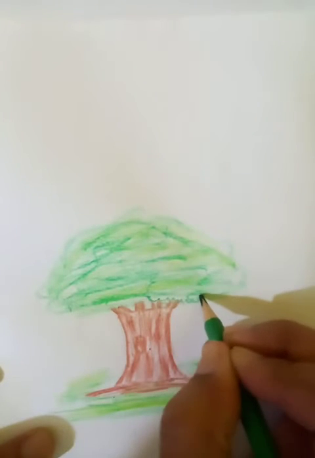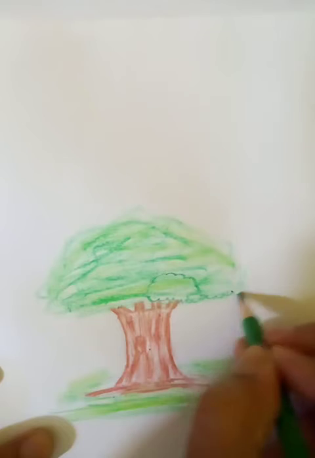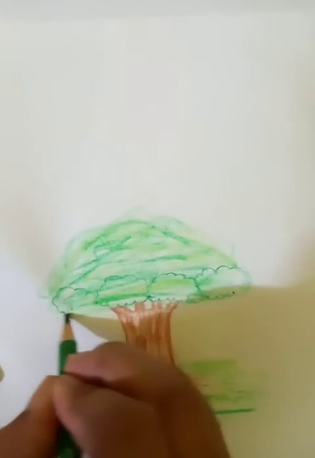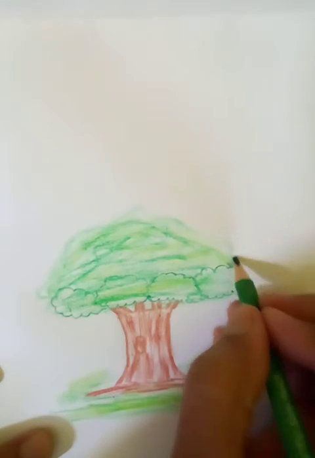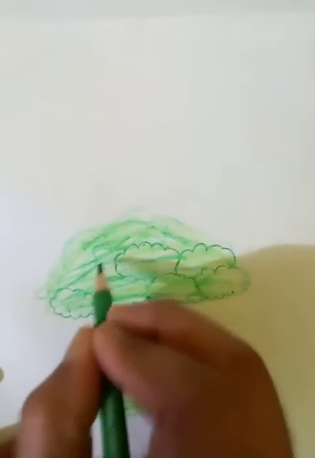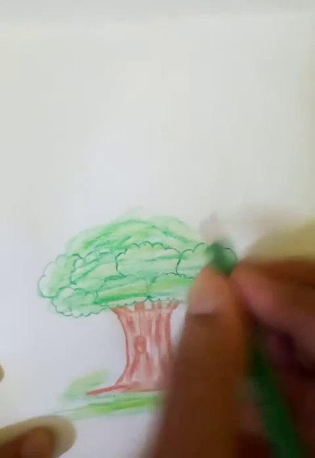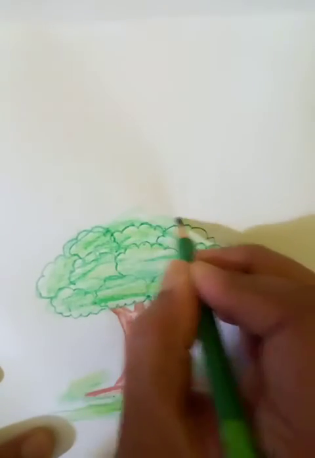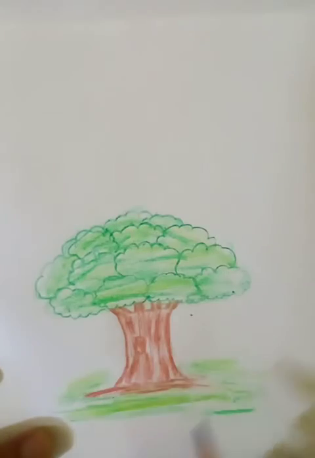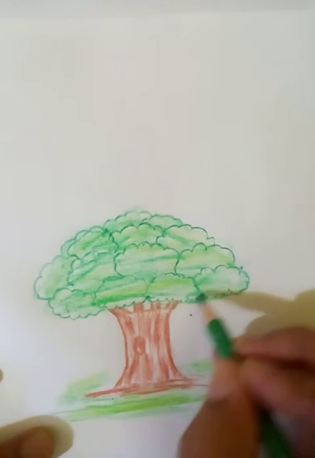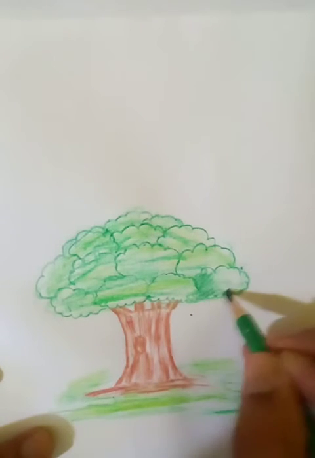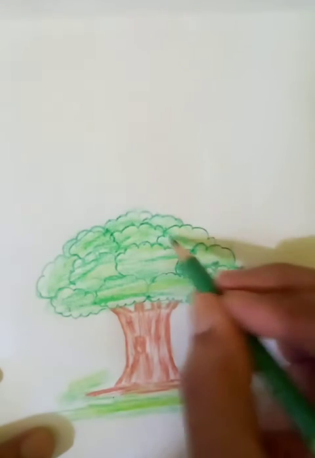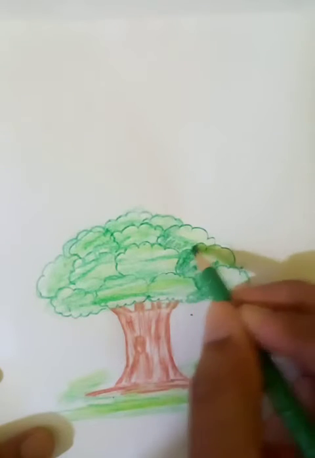Now we could draw some cloud-like formations to show all the leaves up here. So cloud-like formations come up like this. So many trees on top, so many branches, and many more leaves. Let's put shade on the same side of each cloud.